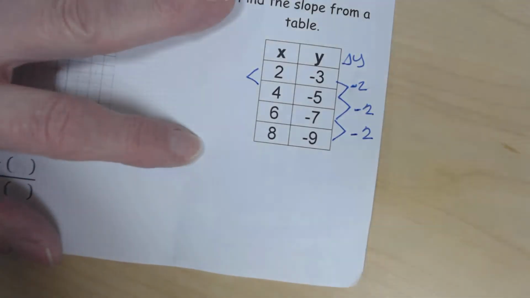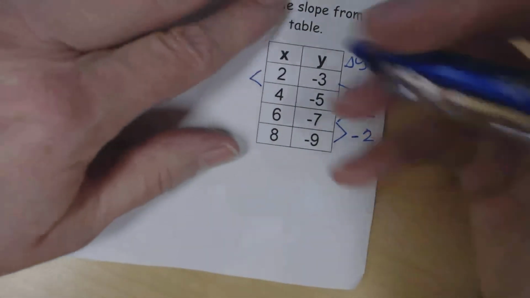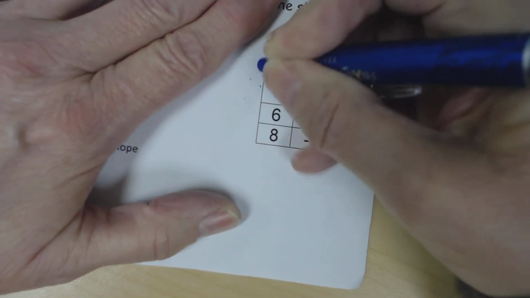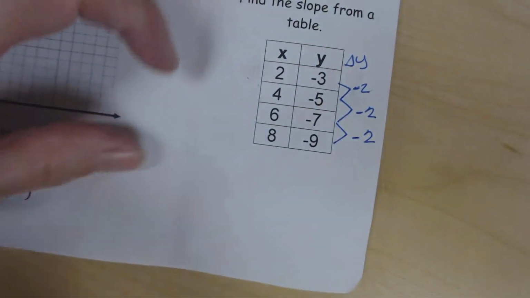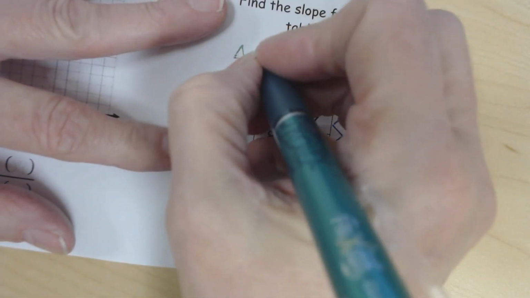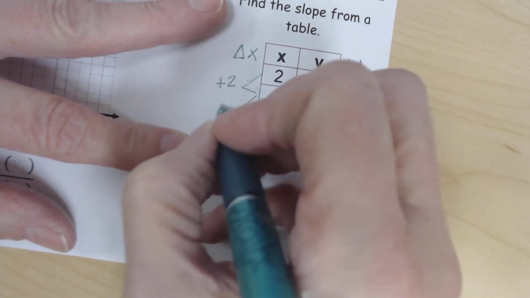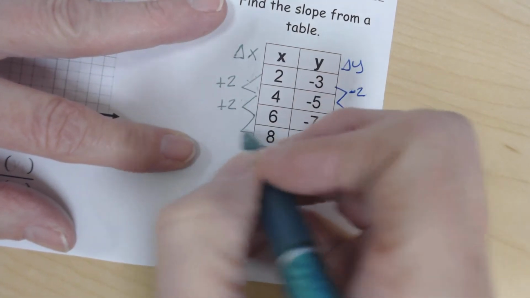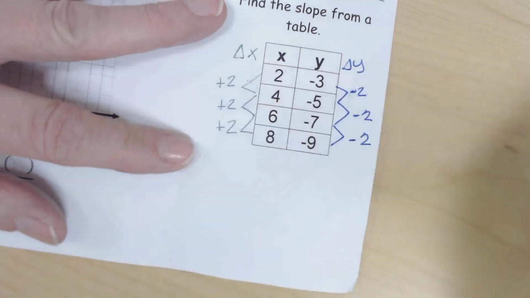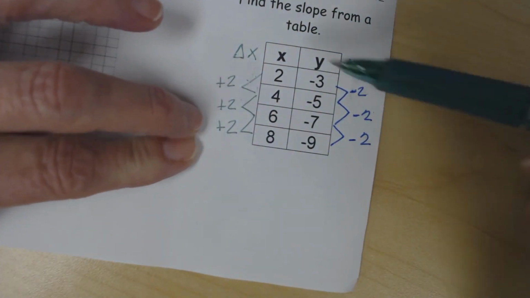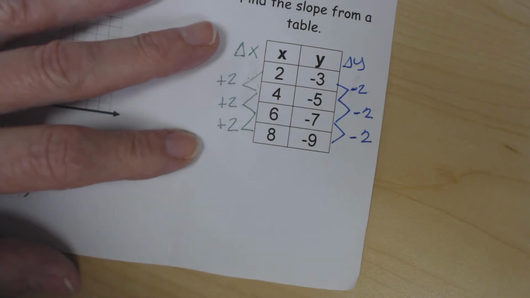For the x side, we are looking for the change in x. From 2 to 4 is a +2. From 4 to 6 is a +2. And from 6 to 8 is a +2. And every single one of these on the outside happens to be the same.